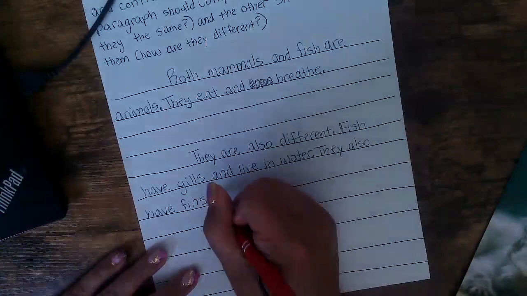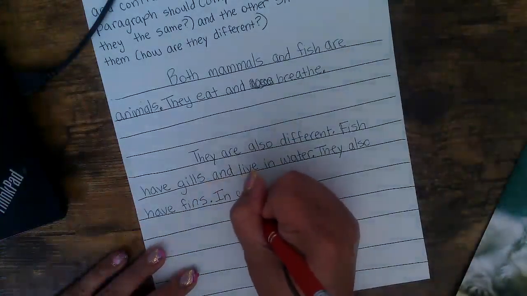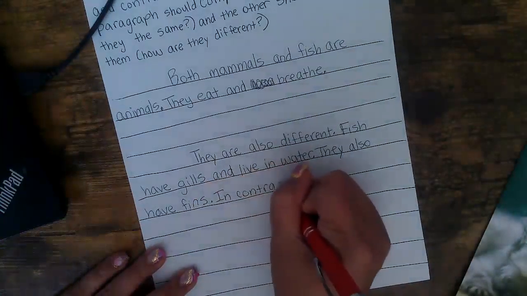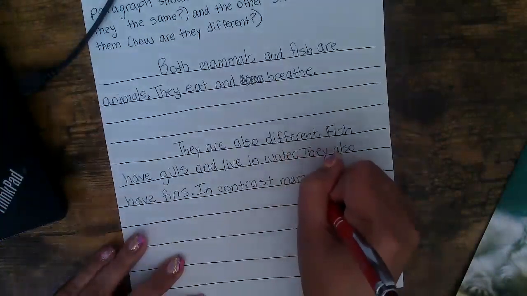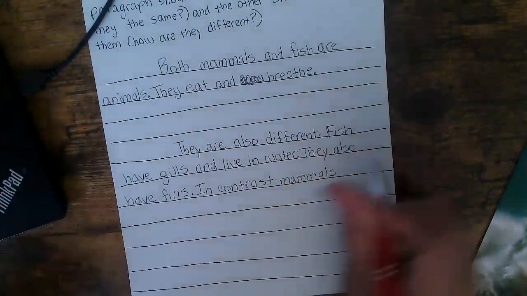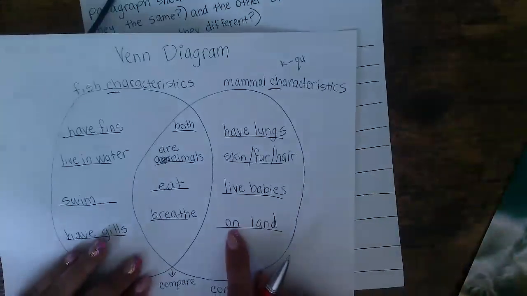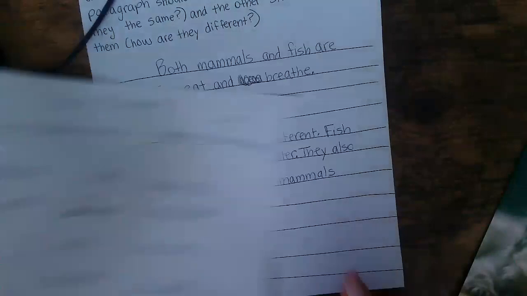You could use what you want, but I do want to use this word contrast because that means different. In contrast, that means in the opposite, different. In contrast, mammals, and I'm going to use on land and have lungs.